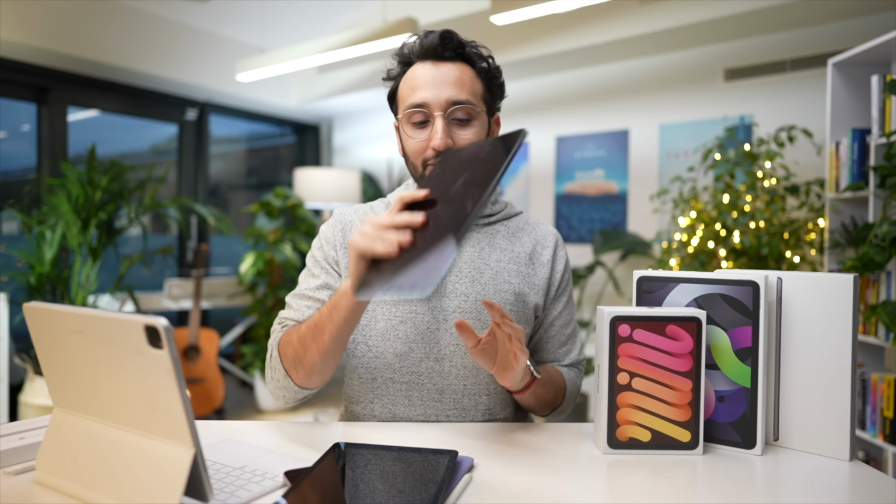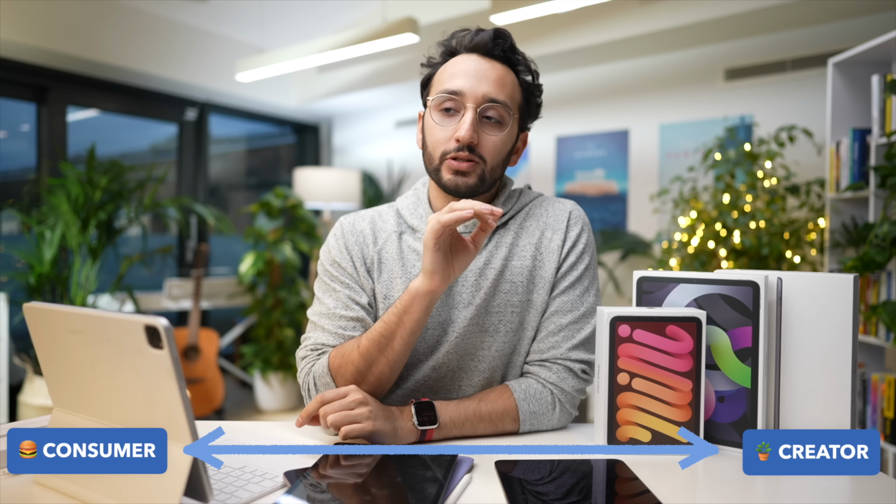But now let's talk about this stuff in more detail. And let's start by talking about this idea of the consumer to creator spectrum. So there is this thing in all of tech. It's just like, are you a consumer or are you a creator? It's sort of like a spectrum.